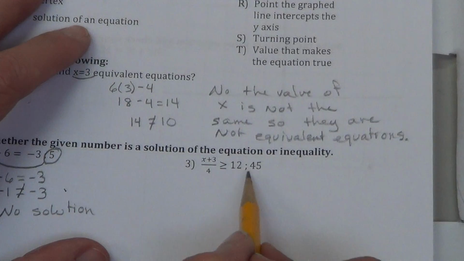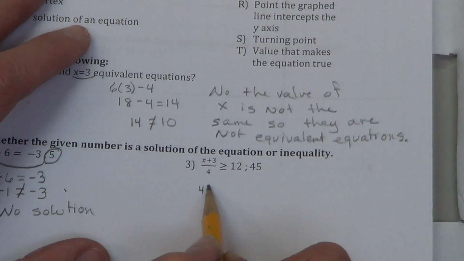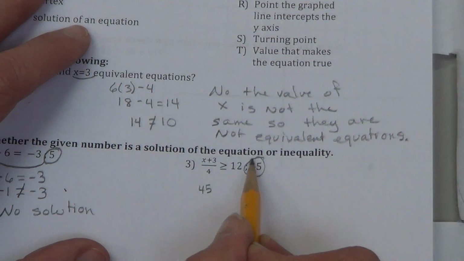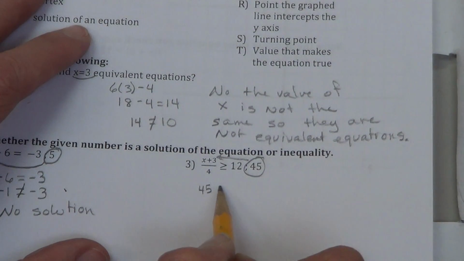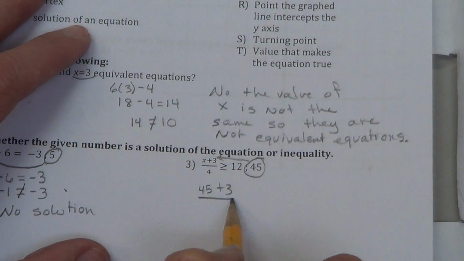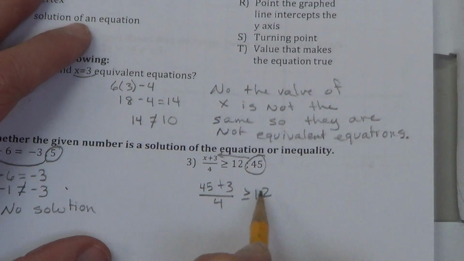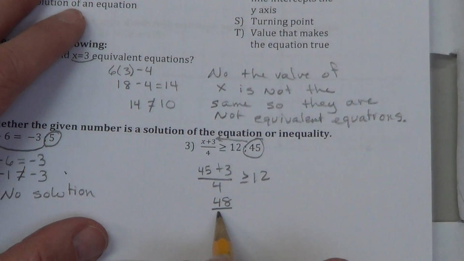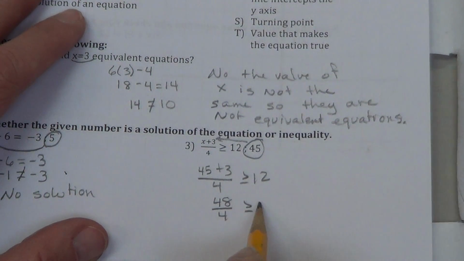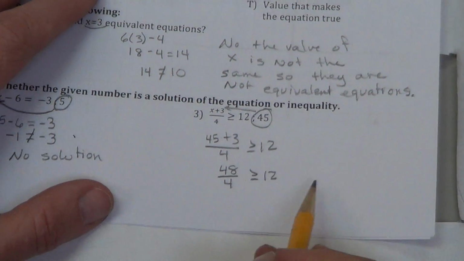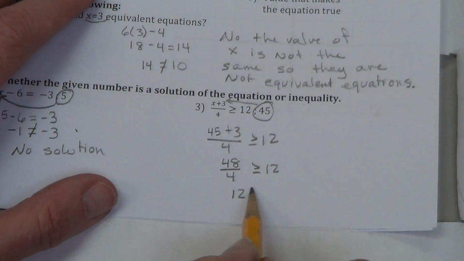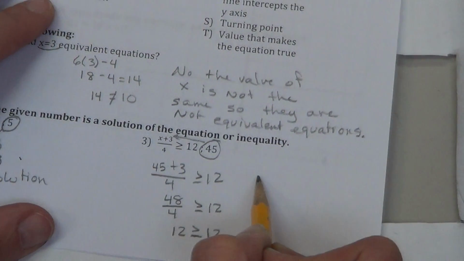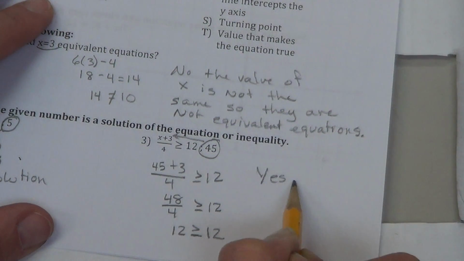On this one, 45 plugged in for x, plus 3, divided by 4, is greater than or equal to 12. 45 plus 3 is 48. 48 divided by 4 happens to be 12. And 12 is equal, and it says that it can be equal. So yes, that is a solution.